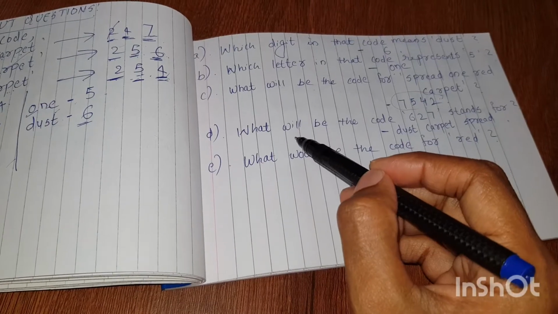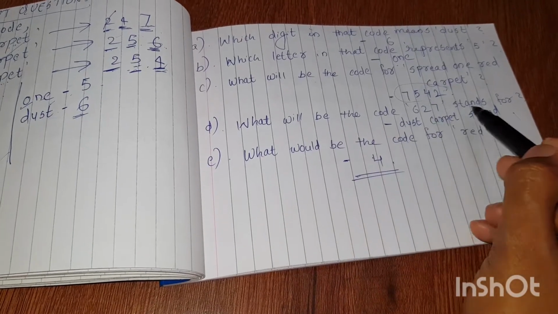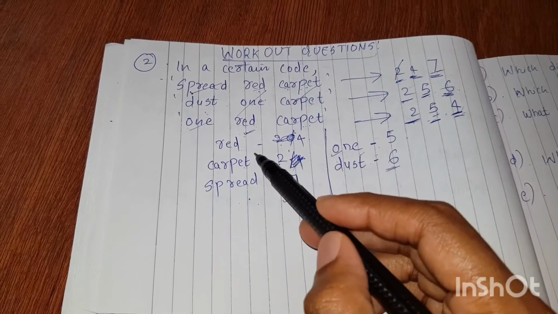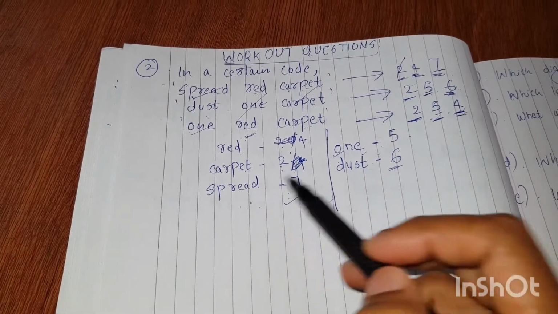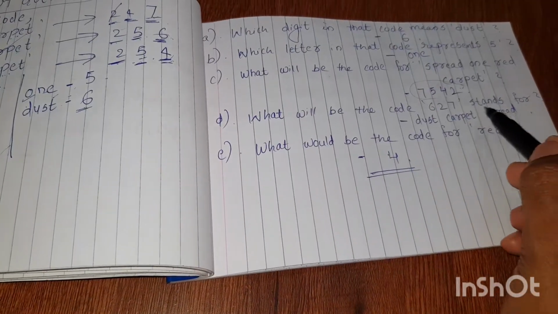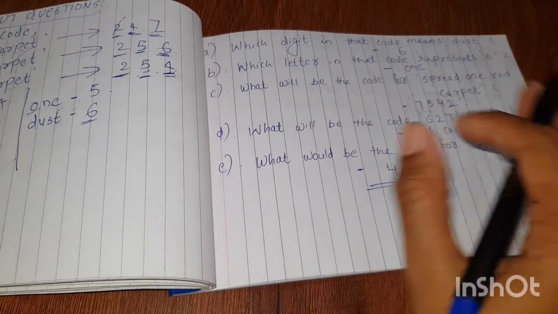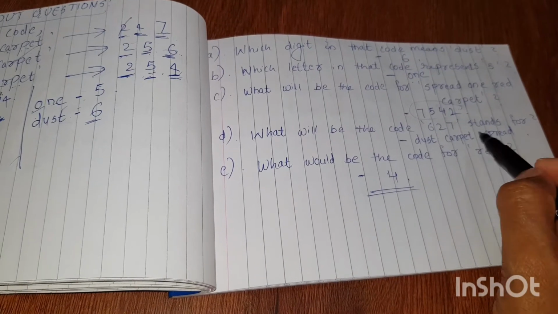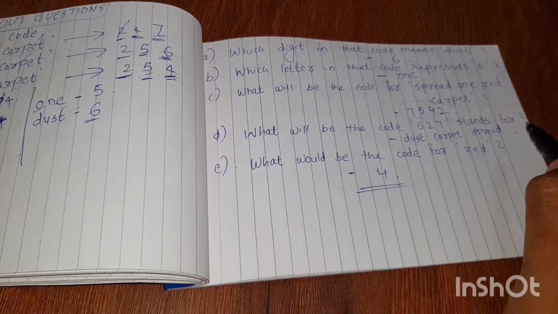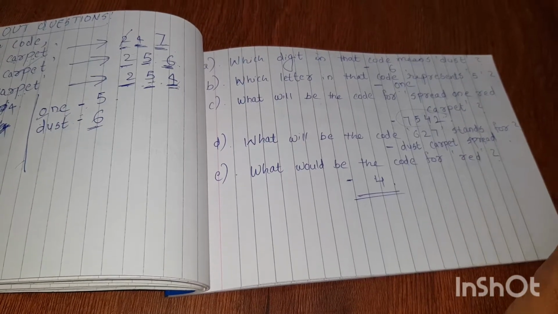Now the fourth sub-question is, what will the code 627 stand for? 6 means dust, 2 means carpet, 7 means spread. So dust, spread, carpet, or dust, carpet, spread. In any way you can write, but the words should be dust, carpet and spread. So you should select that option which consists of these 3 words.